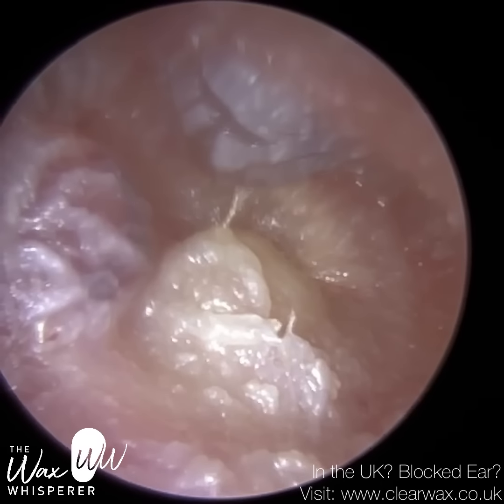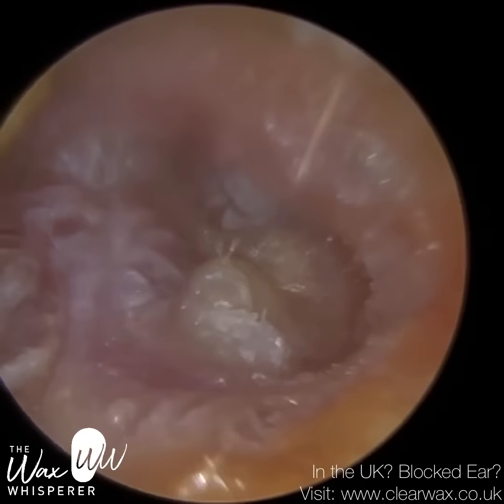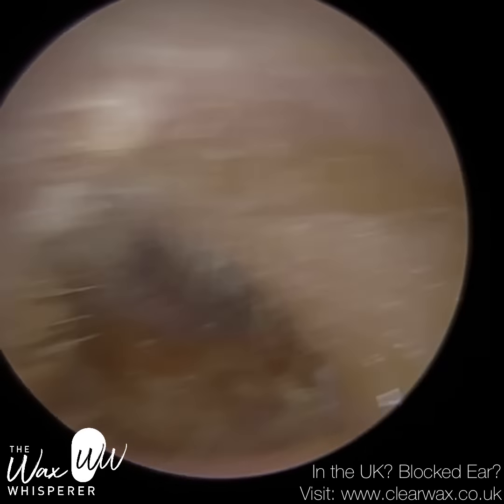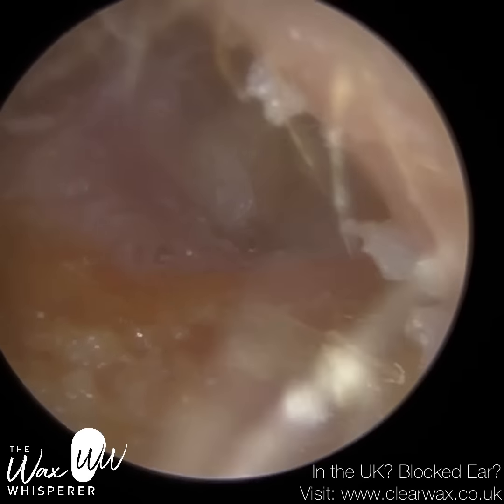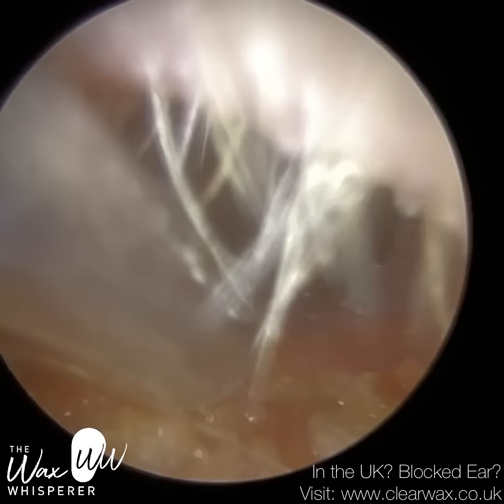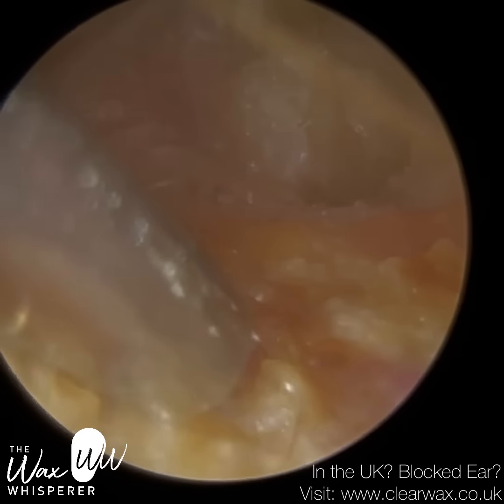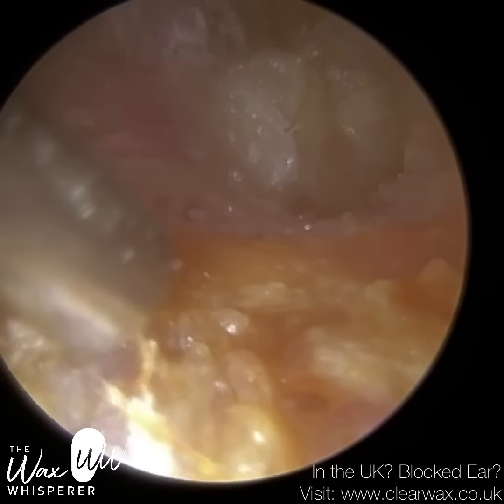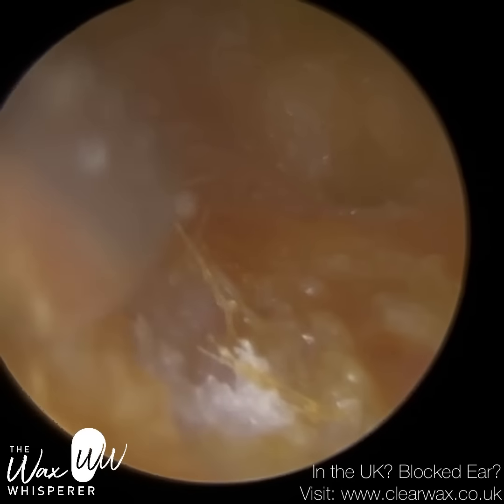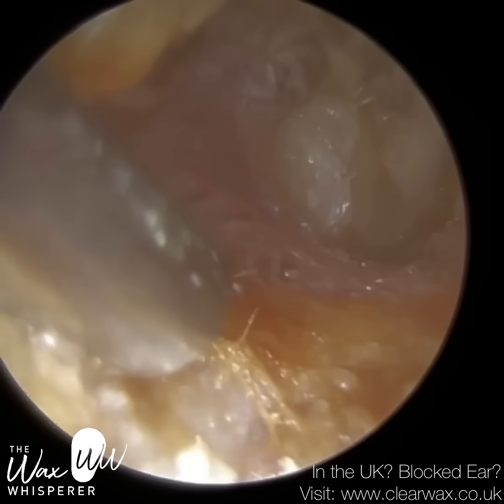There's not really much inflammation. There's no discharge, and again, you can see that the inflamed eardrum is bulged in several places. There's about 3 or 4 bulges there. So I've cleared the eardrum, and now I'm just mopping up near the entrance.